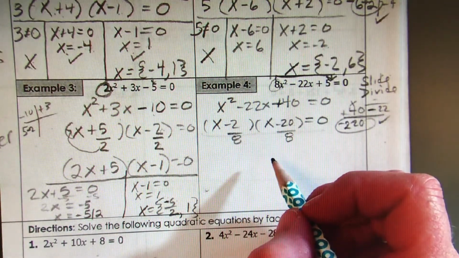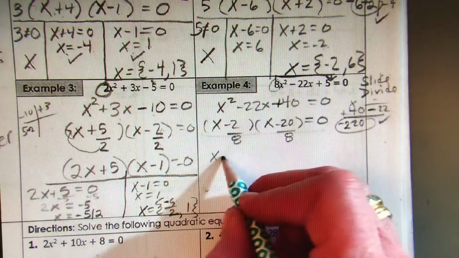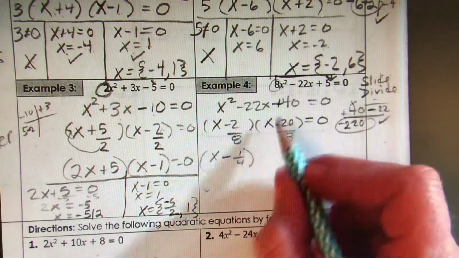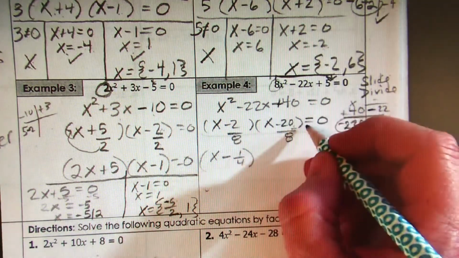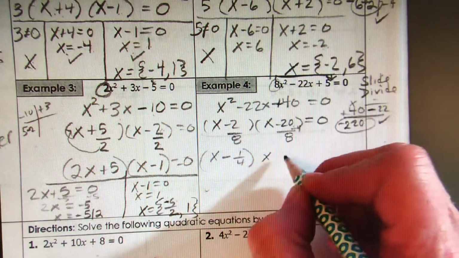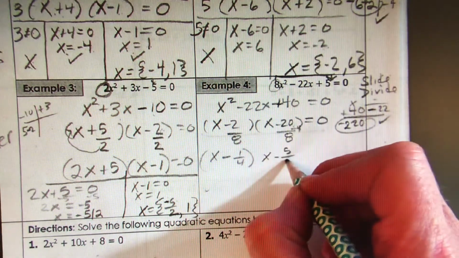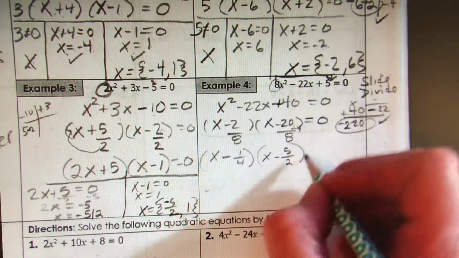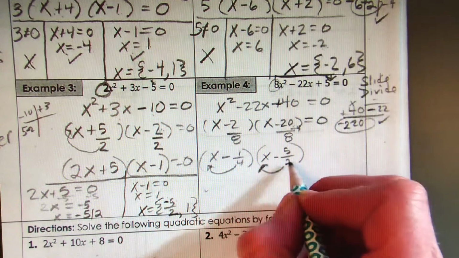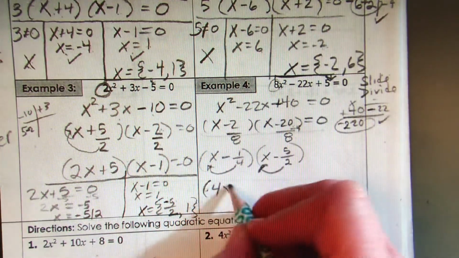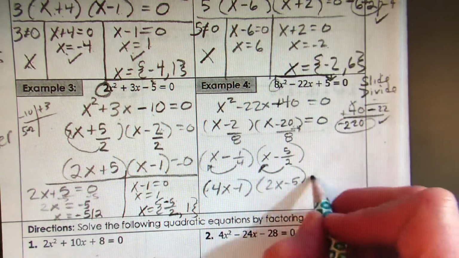Well, if I have x minus 2 over 8, well, that should be equal to x minus 1/4. And then I have 20 over 8, which is also equal to, well, if I divide by 4, I could simplify this to x minus, well, 20 divided by 4 is 5. 8 divided by 4 is 2. So I now have 2 fractions. So now I'm going to give it back. Once I get in simplified form, I'm going to toss that denominator back in front of my x. 4x minus 1 and 2x minus 5 equals 0.